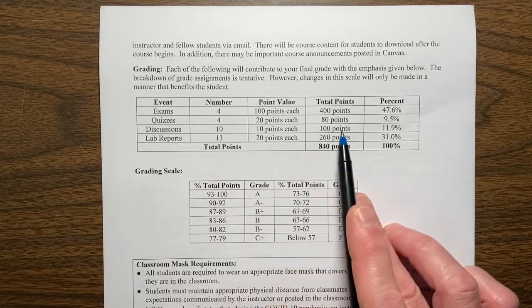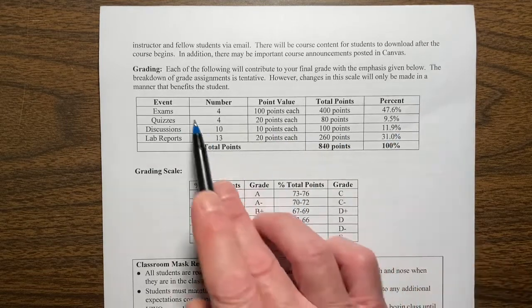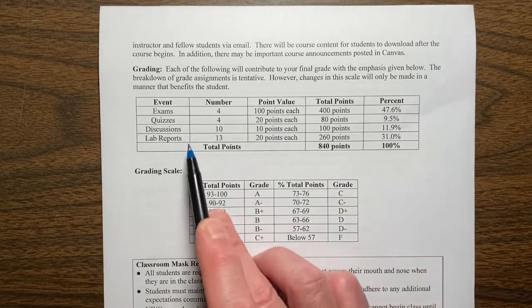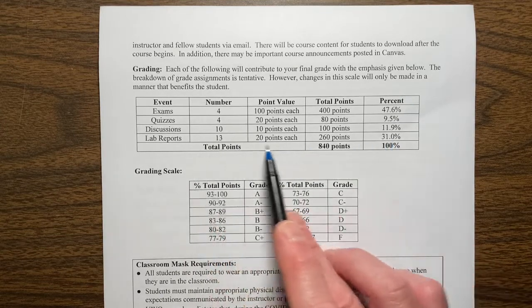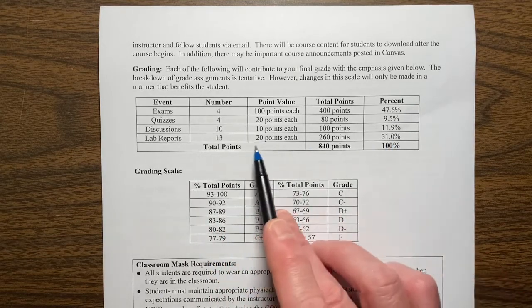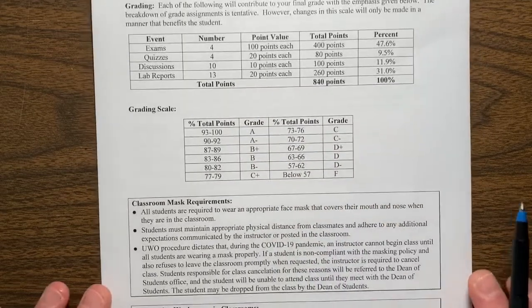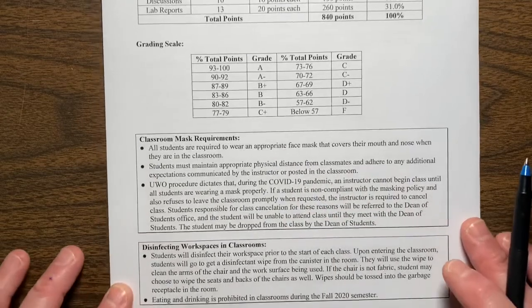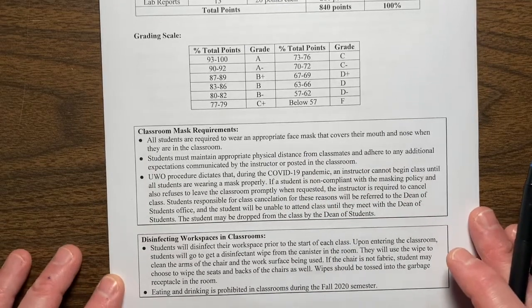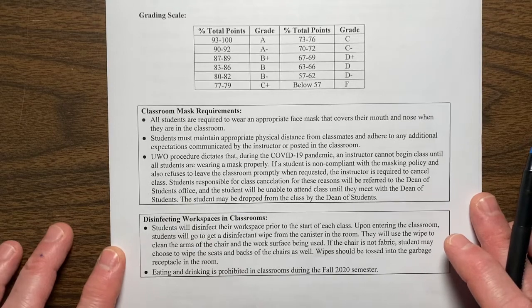We're going to have 4 quizzes worth about 10%. The exams are about half your grade, a big part of it. Discussions are about 12% of your grade. And lab reports are about 1/3 of your grade, 13 lab reports. Here is the grading curve we've used for many years at Fox Cities. It's pretty standard.